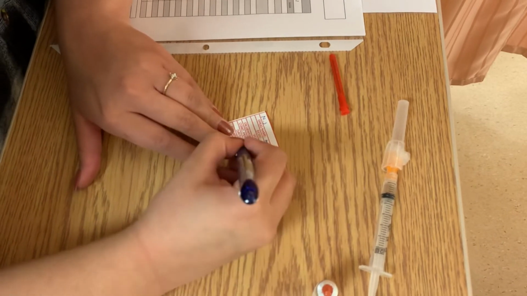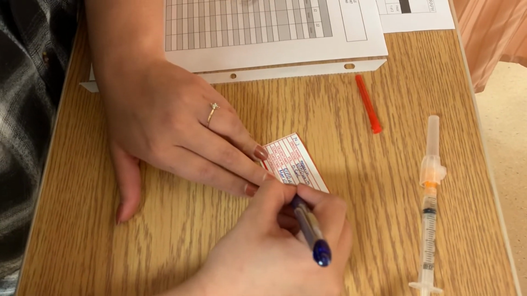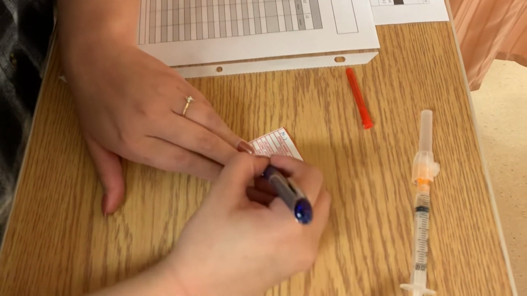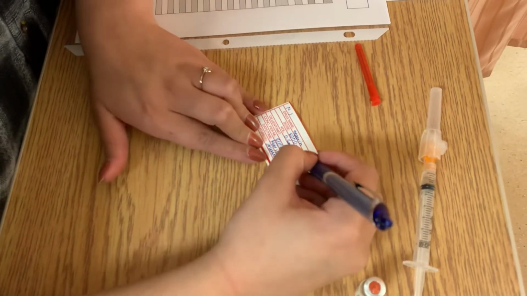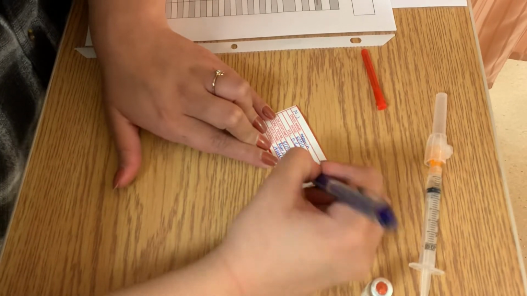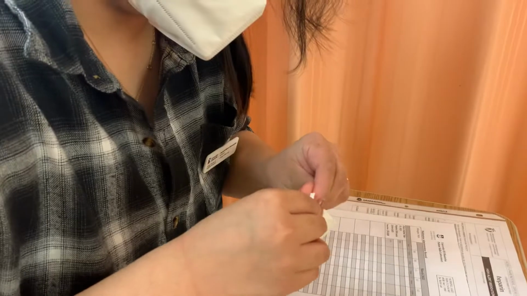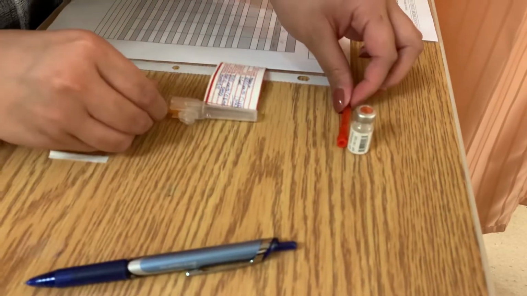The current date and time is March 10, 9 a.m. My signature is JHUMNS2. I'm going to write right here. I'll be writing sub cut to make sure I see that. So now that I have that, I'm just going to pull this out, attach this to my needle. Okay. So while I have that ready, I'm going to do my second check.